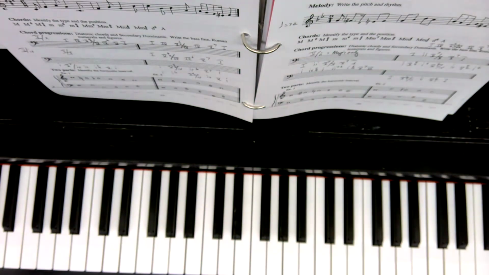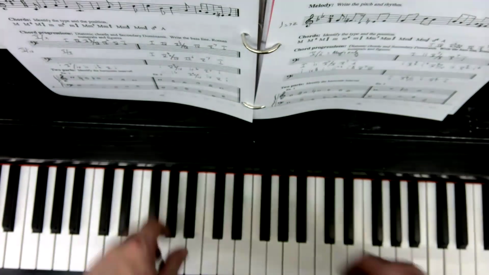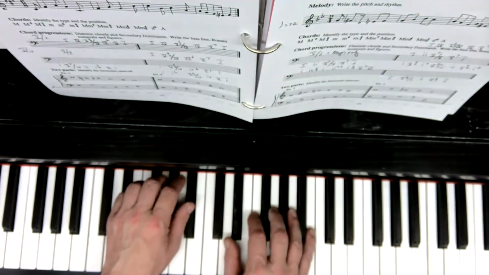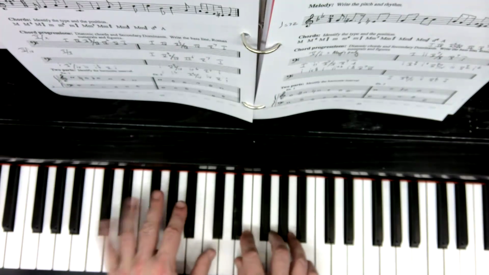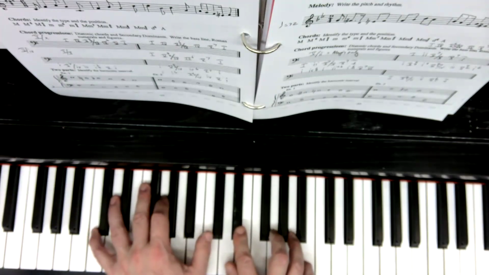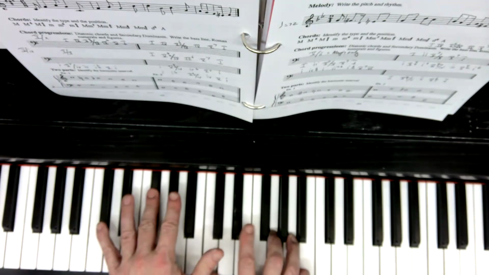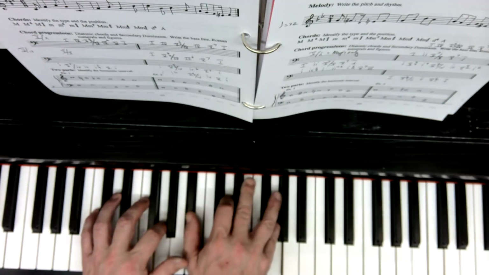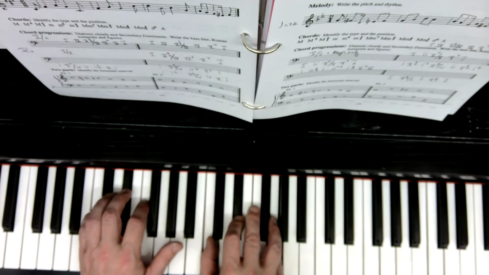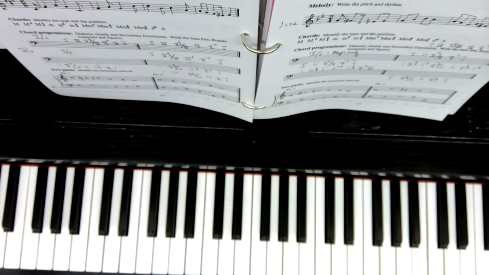If I was playing this as an accompanist for a choir, I would probably play it in open score style, because what I really want to do sometimes is play the alto voice more, or the tenor voice, for instance, so that the tenors can hear it more clearly, or the sopranos, or even the basses.